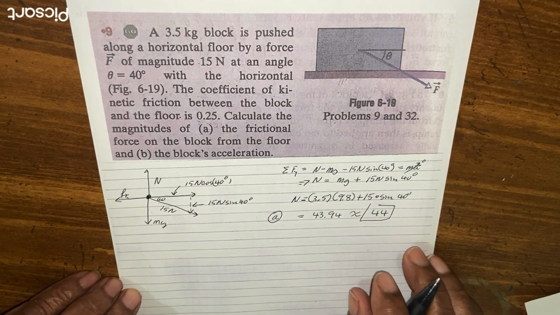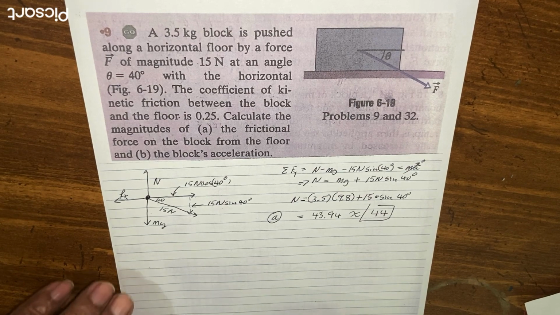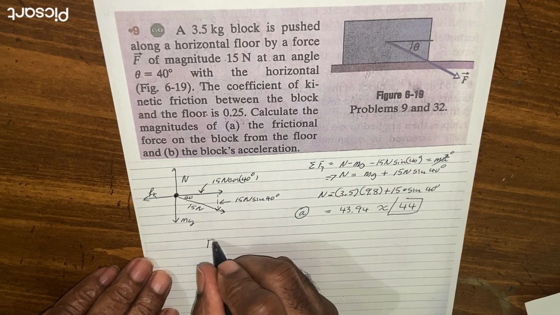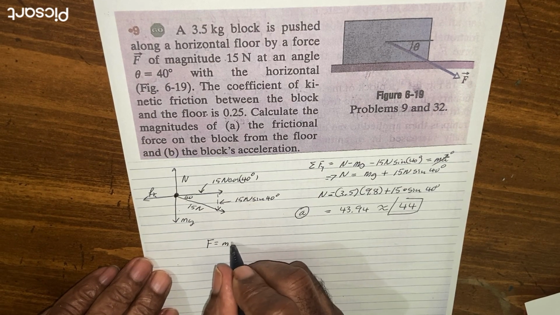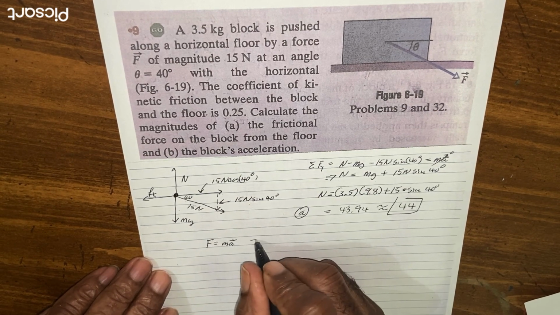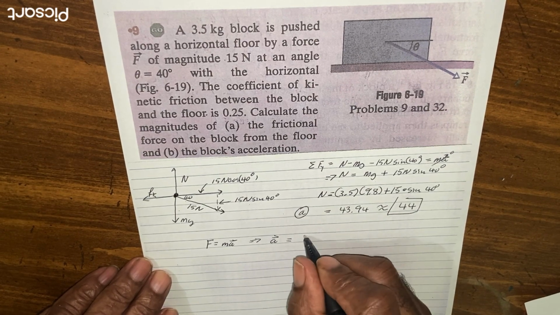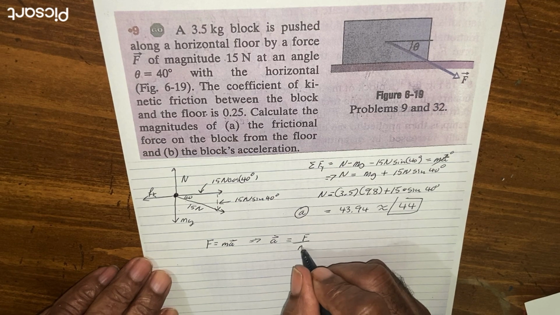And B, the block's acceleration. Well, the force is equal to ma. So that goes to the acceleration just equal to the force over the mass.